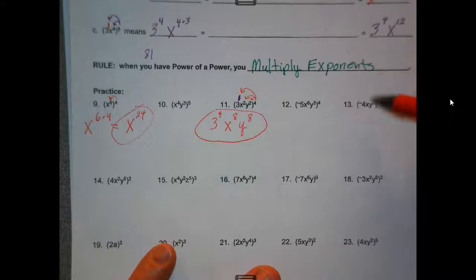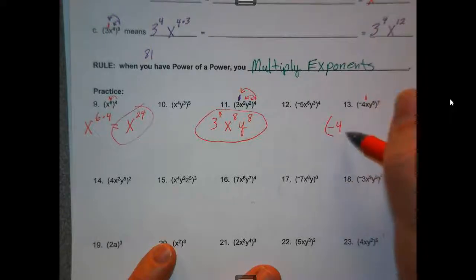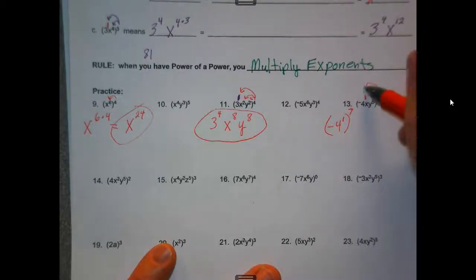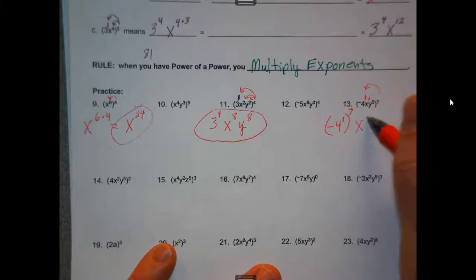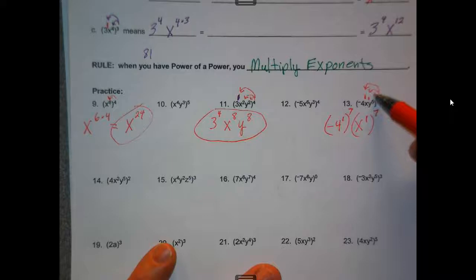13. Okay, there's a 1 there. So I'm taking negative 4 to the 1, and I'm multiplying it by 7, right? Then I'm taking x to the first. There's a 1 with the x, and I'm multiplying it by 7. And then I have y to the 5th, and I'm multiplying it by 7.